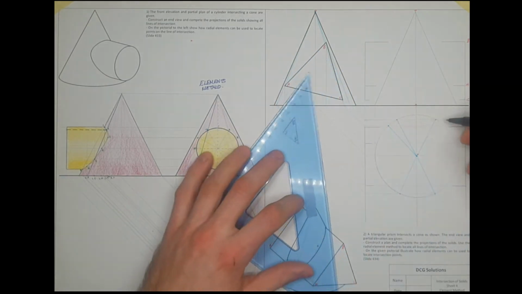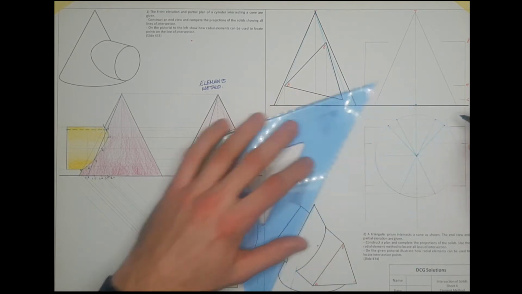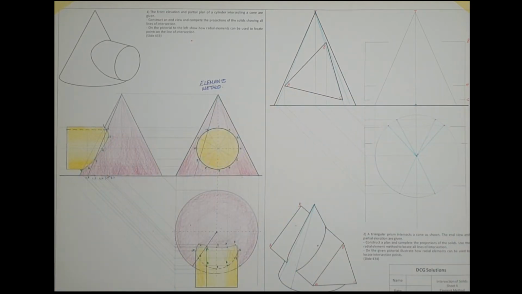Now, if you feel like you could do a better job if you change colour every time, then go for it. There's going to be a lot of switching colours if you do. But if it works for you, why not?